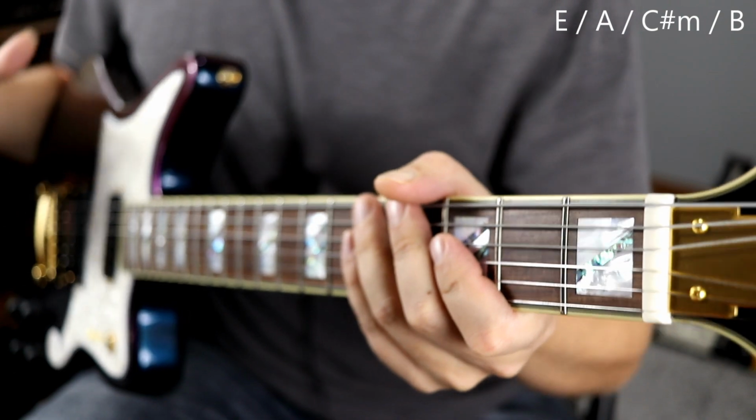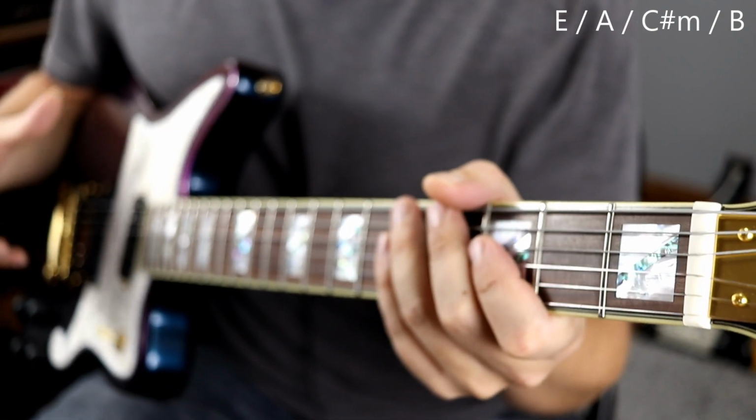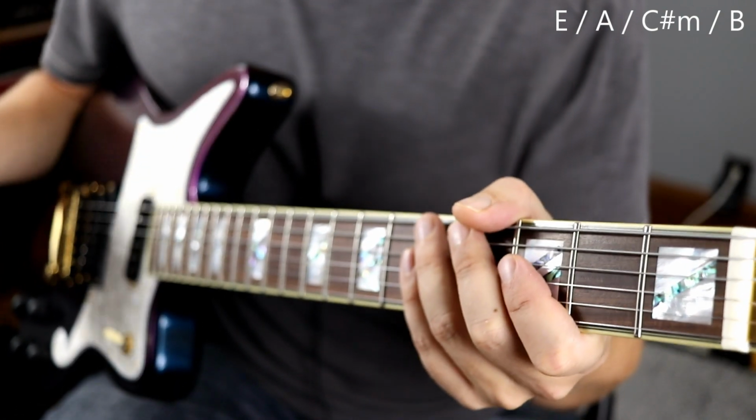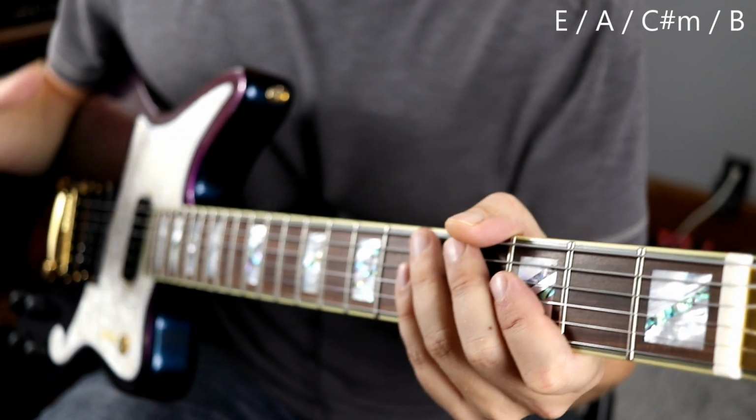So we're going to use our 3 techniques to take these chords and turn them into something a little bit more interesting. So the first concept we're going to cover is chord inversion.